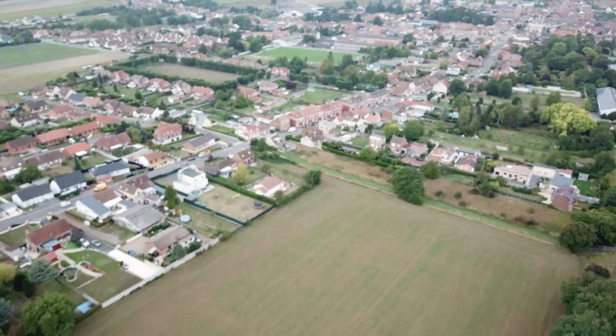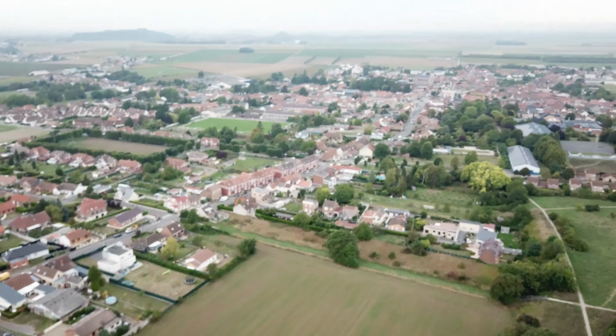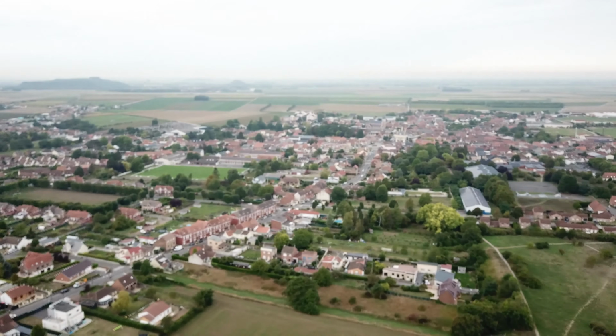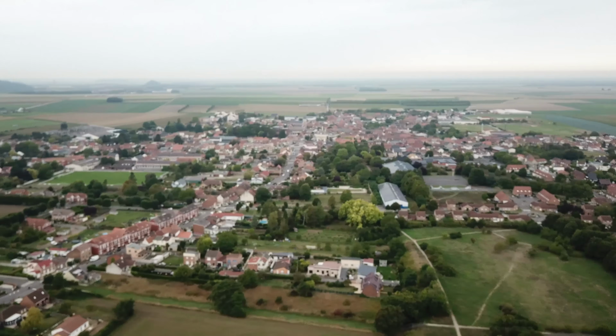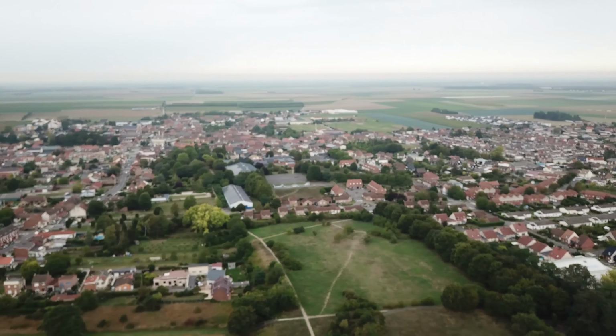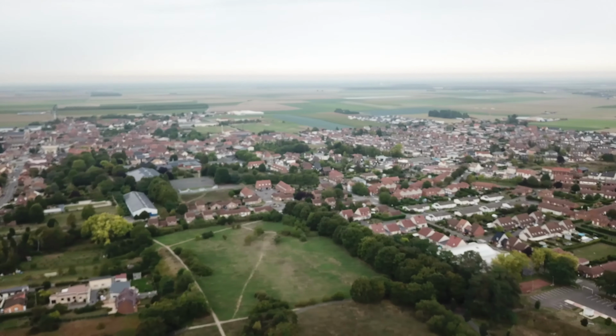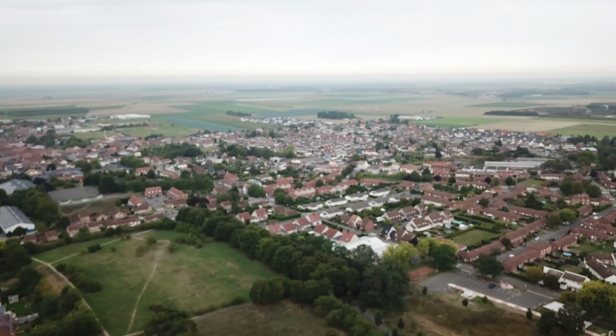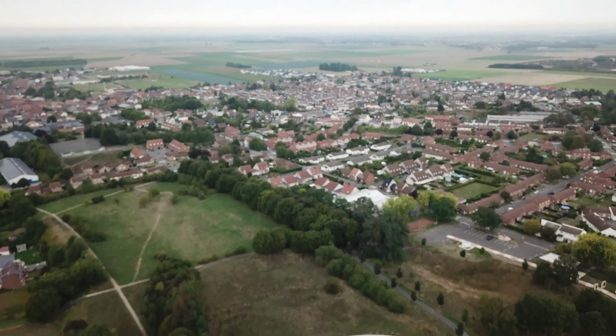Throughout these films, when I refer to British, I'm generally referring to all British and Commonwealth forces. It's just that it's a bit of a mouthful to keep repeating everybody that took part. So now you can see on the horizon would have been the British front line, and this would have been the Loos battlefield. And this is the village of Loos.